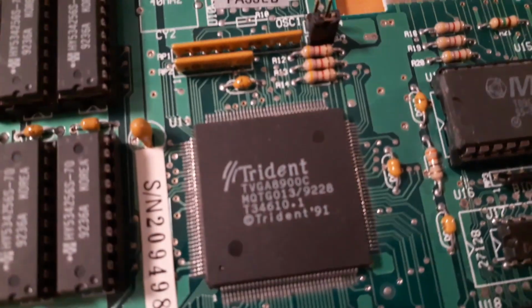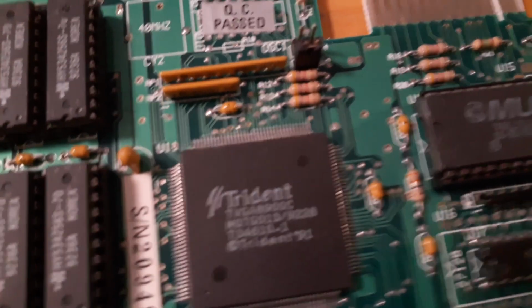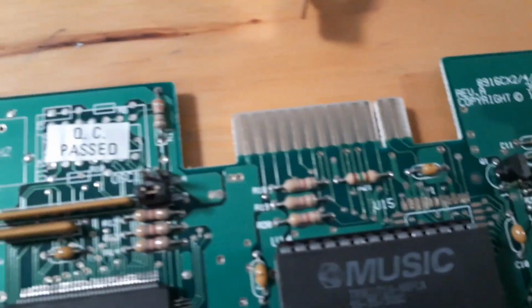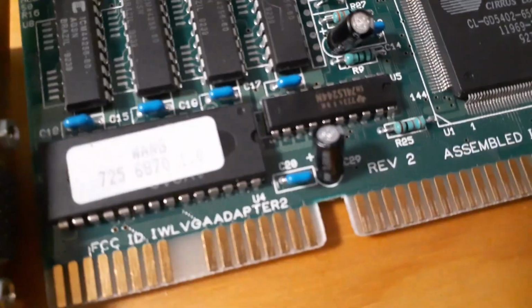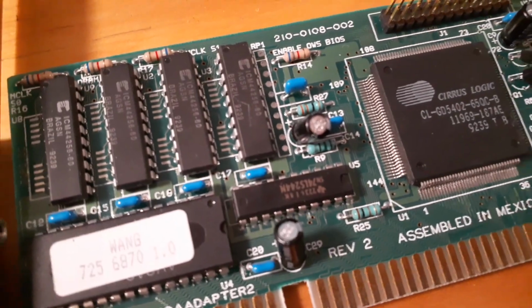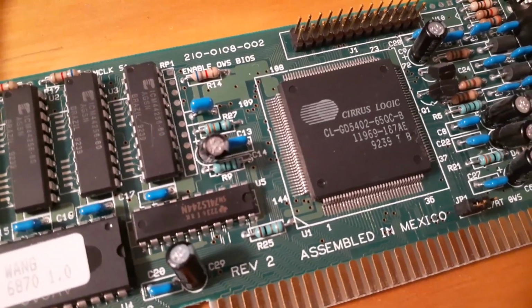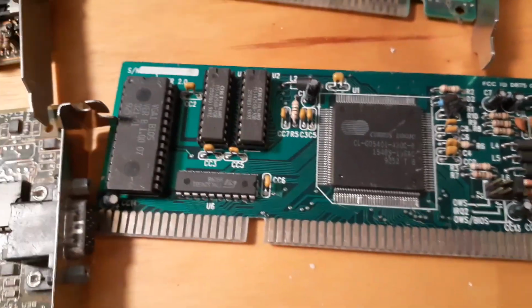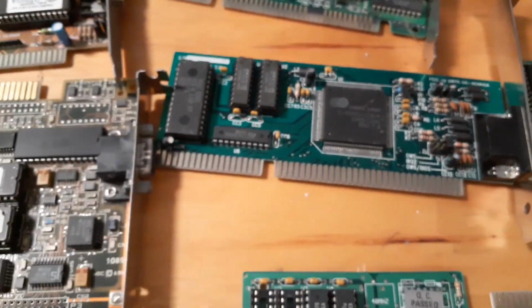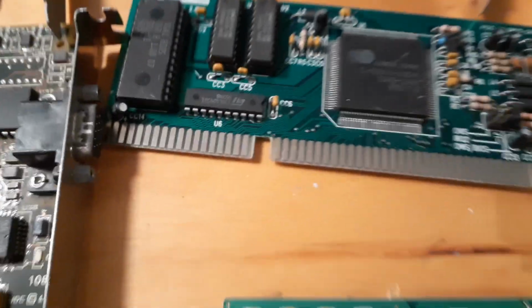let's see. It's going to be 91. Well, let's see. Do we have any date codes anywhere here? 92. We have 92 here. This one's 92. This one's 92. I don't know if I should go for broke or whatever, and it's probably not going to work in a 16-bit slot. See, that's the other thing too.